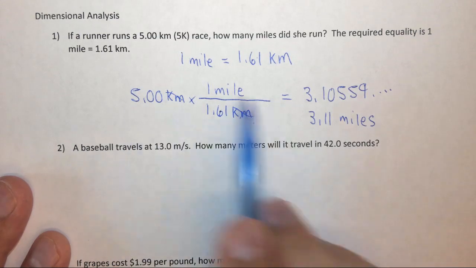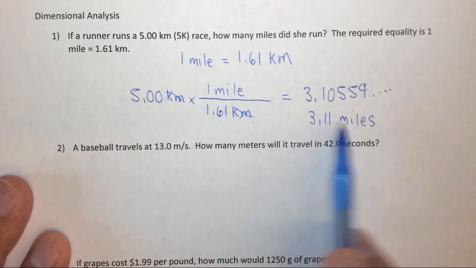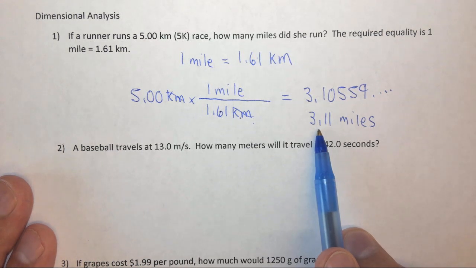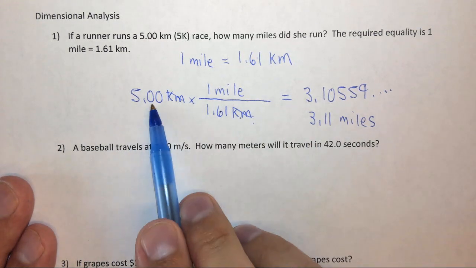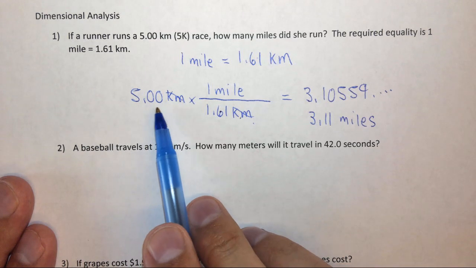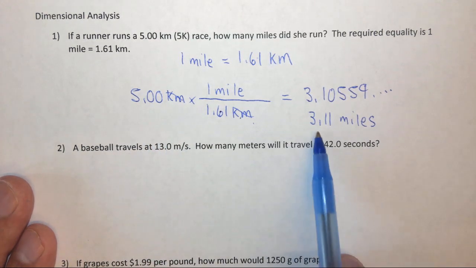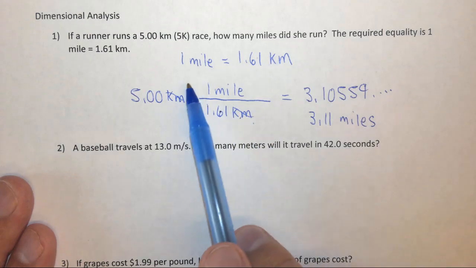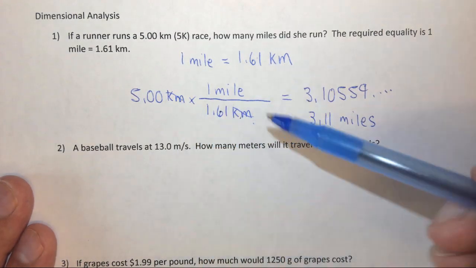Notice that these things are exactly equal. If someone runs the 5K, or if someone runs 3.11 miles, they've both run exactly the same distance. Or if an individual person runs 5K, they've run 3.11 miles. The reason this works is because these two quantities are equal.